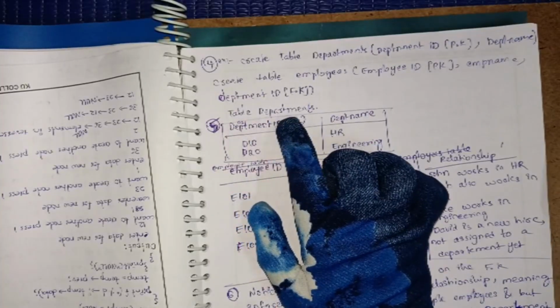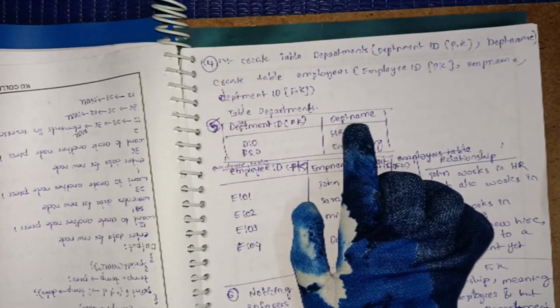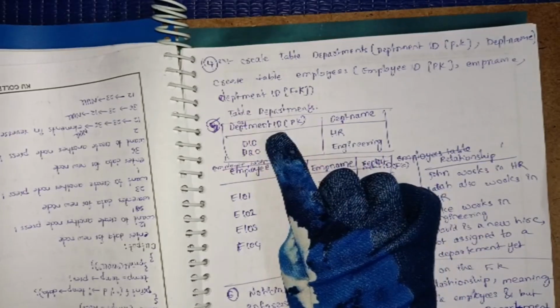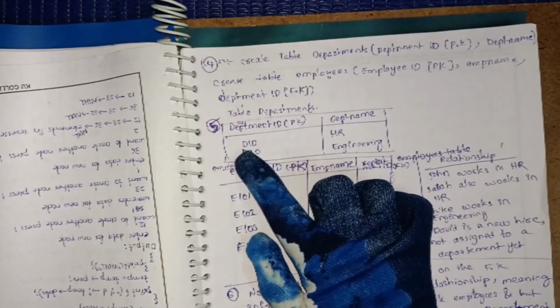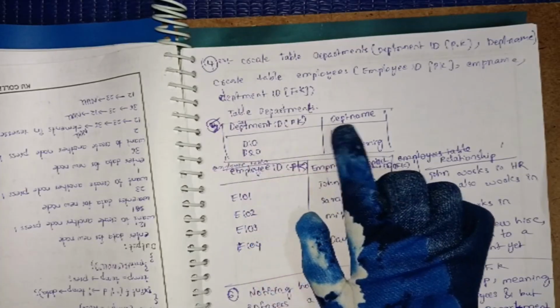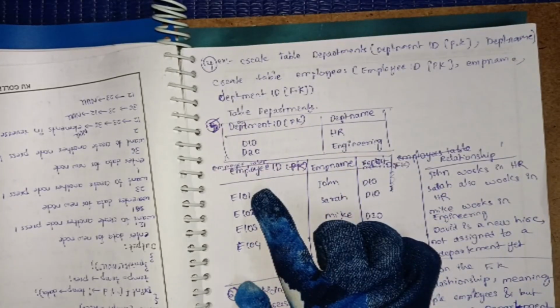So the department table has two columns: department ID and department name. Department ID is a primary key. The values are D10 and D20, and the department names are HR and Engineering.